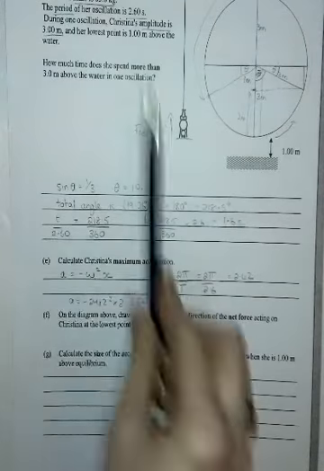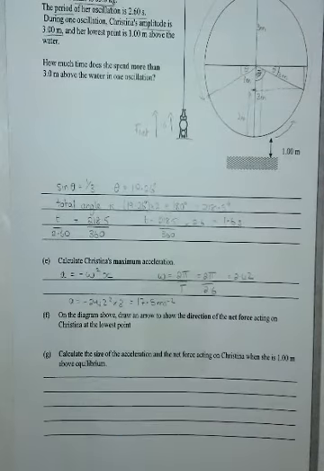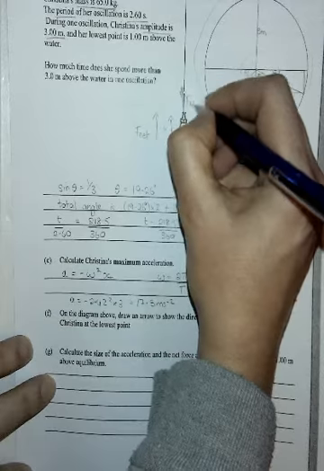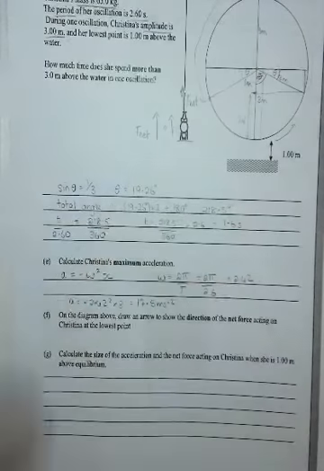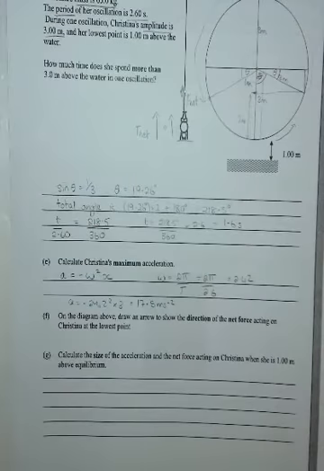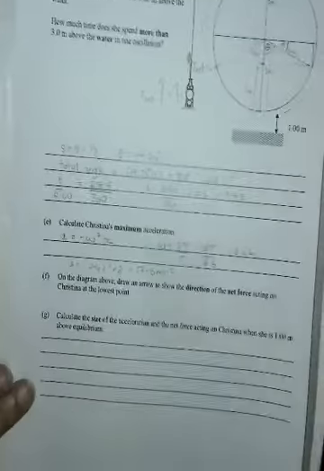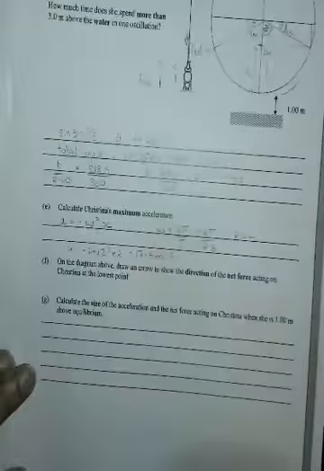Okay, so part G, gosh, there's one more part as well. Calculate the size of the acceleration and the net force acting on Christina when she's 1 meter above equilibrium. Okay, so there's a specific point here that they're looking for, and they want the size of the acceleration and the net force here.